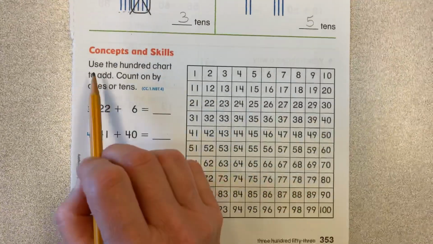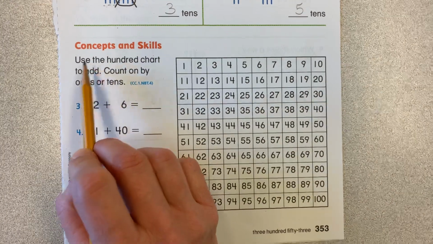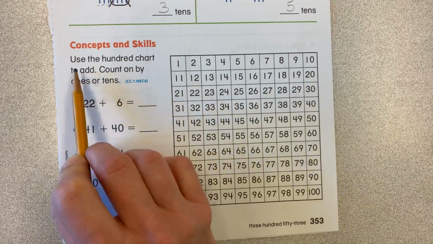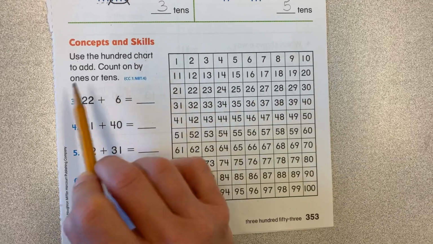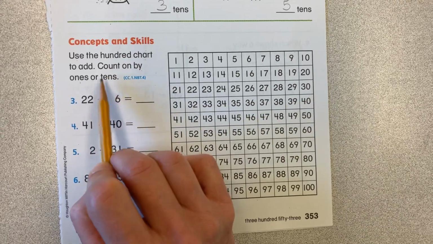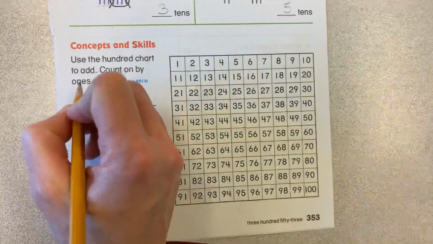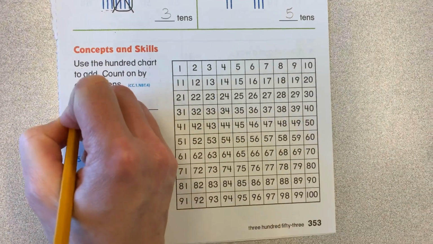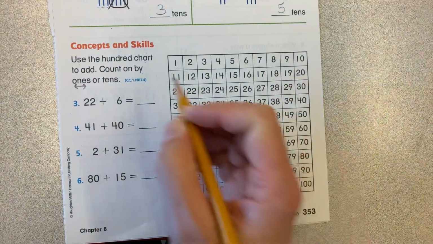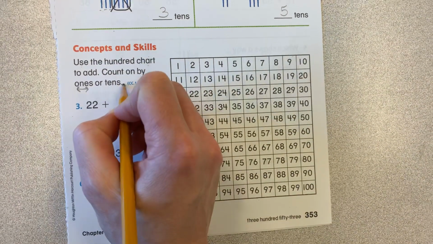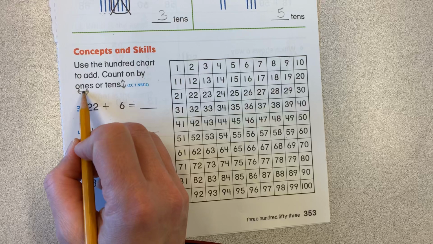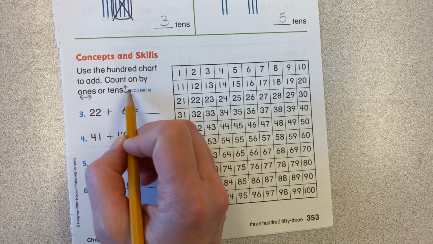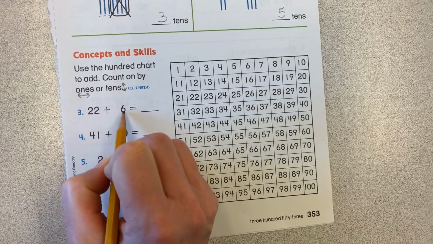Concepts and skills. Please read it with me. Use the 100 chart to add. Count on by ones or tens. Remember, ones I'm counting to the left or to the right. And if I'm counting by tens, I go up and down. So ones is in the row, tens is in the column. 22 plus 6.